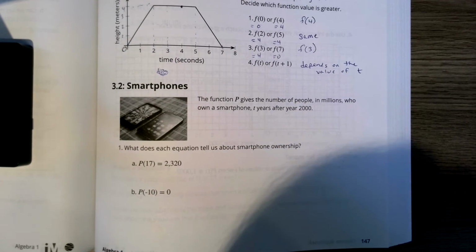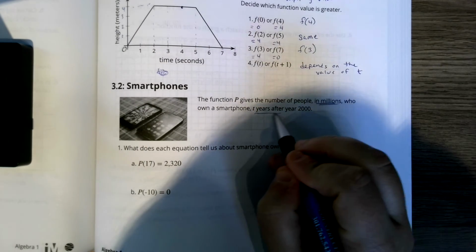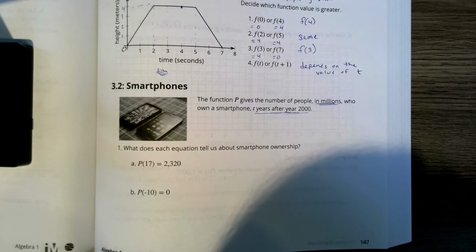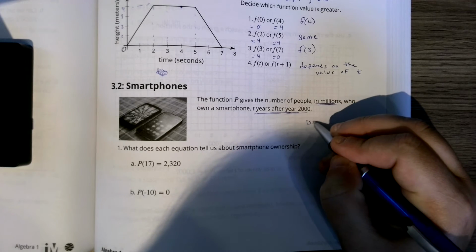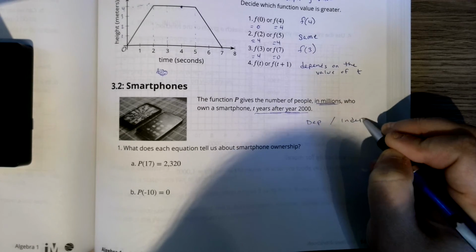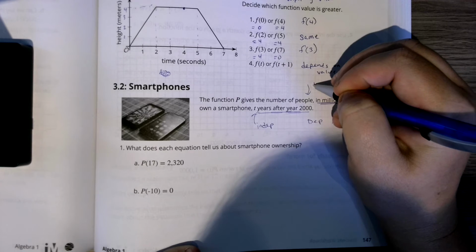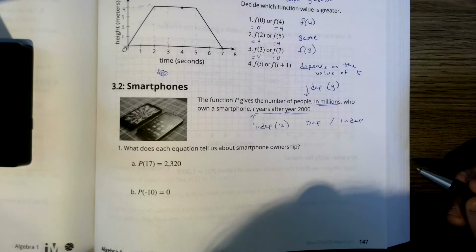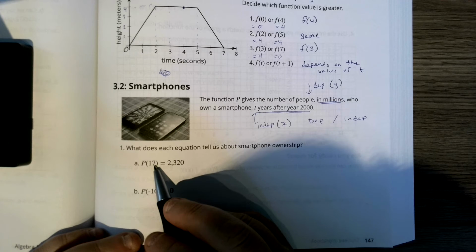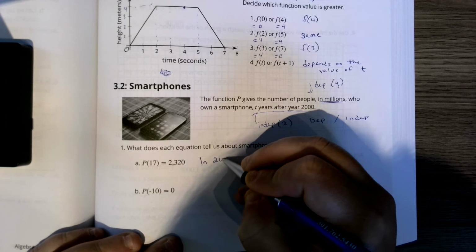We're going to get into smartphones next. It says the function p gives the number of people in millions who own a smartphone t years after the year 2000. So remember, when we write this in sentence form, our dependent comes before our independent. So that means this t is our independent, and the number of people is our dependent. And our dependent is our y, and our independent is our x. So if we're looking here, my independent is my 17. That's the number of years after the year 2000. So we're talking about the year 2017.